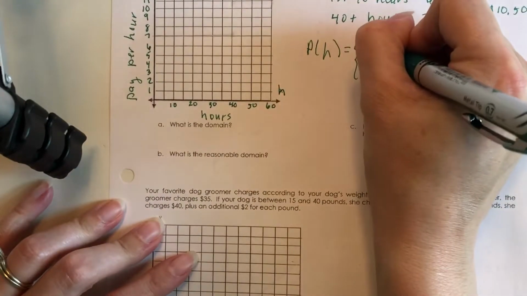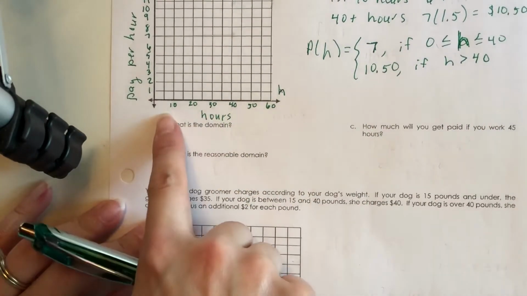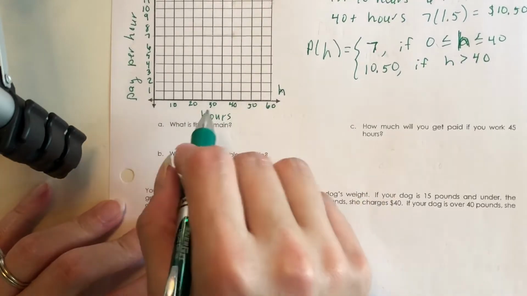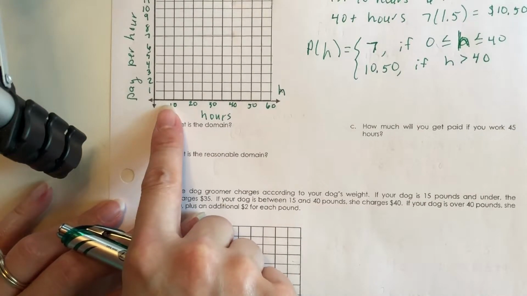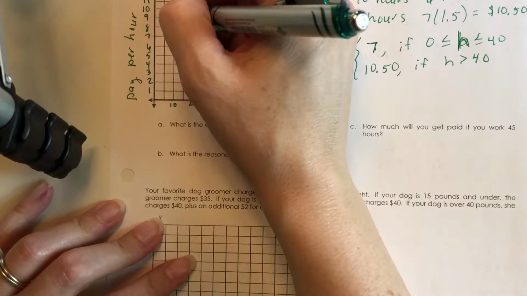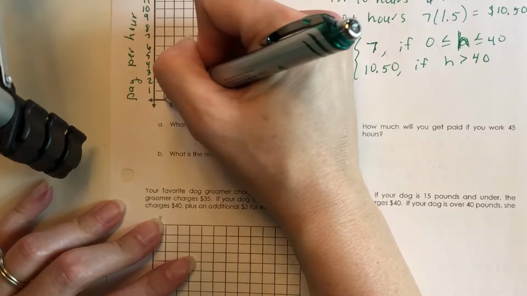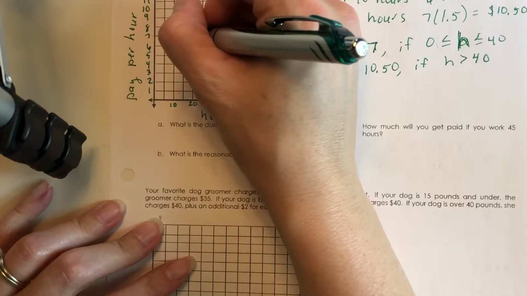So P of H is going to be 7 for all values of H between 0 and 40. So if you wanted to do a table for this, if you put in 5 for H, so 5 hours, you make $7 an hour.